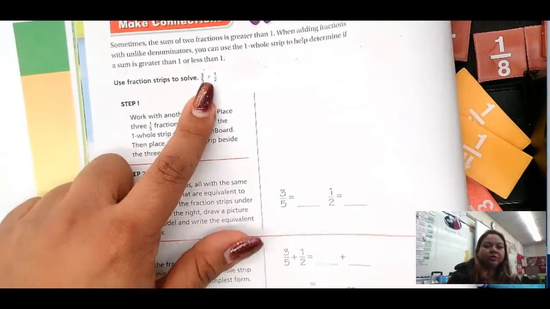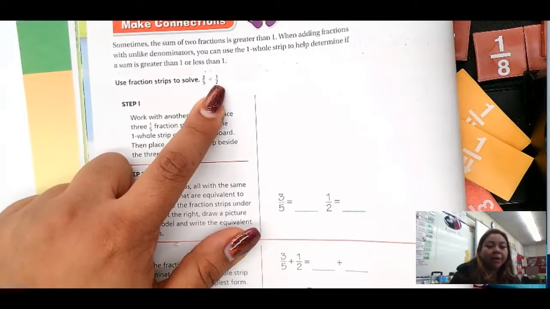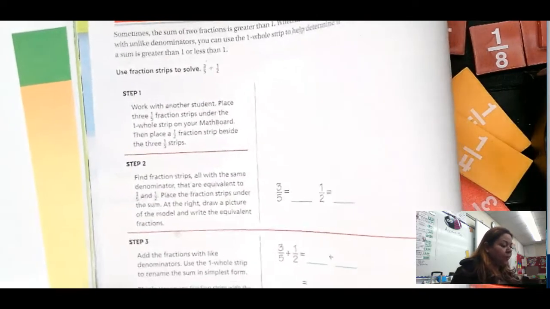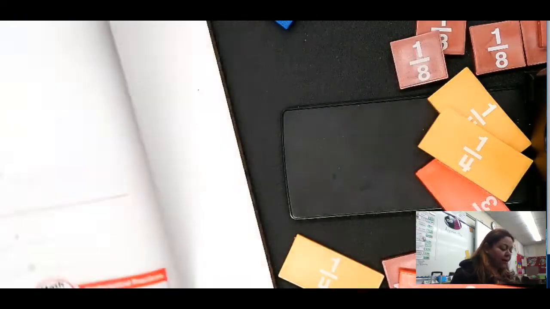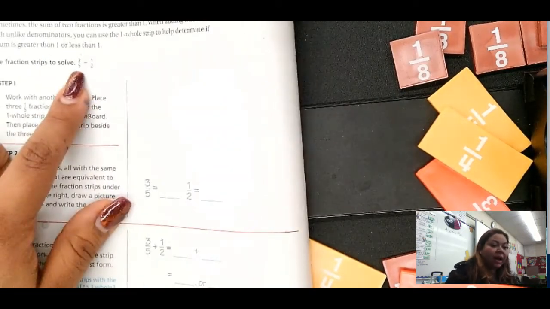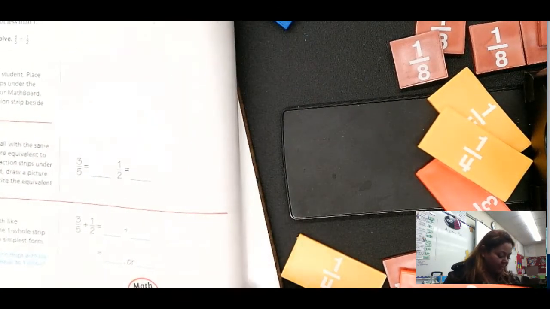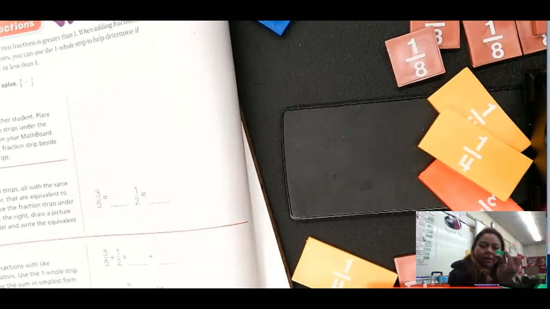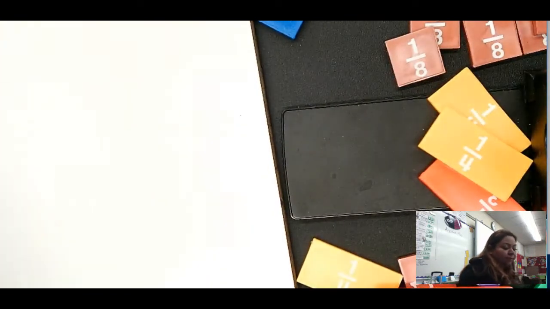Okay, so now we're going to continue. We're going to go ahead and try to solve 3/5 plus 1/2. They have different denominators. So I'm going to go ahead and start by looking for my 1/5 tiles. So my 1/5 tiles are green, okay, and they look like this. Okay, so I need 3, right, because it's 3/5.